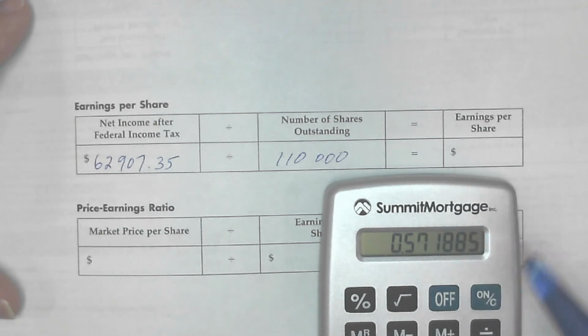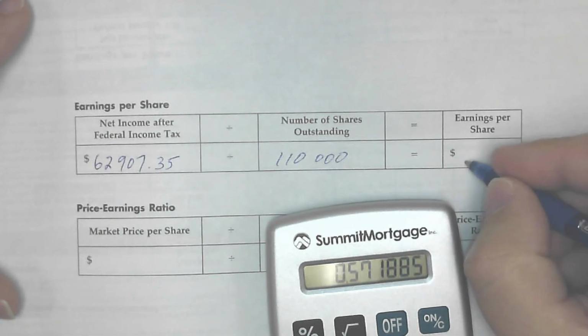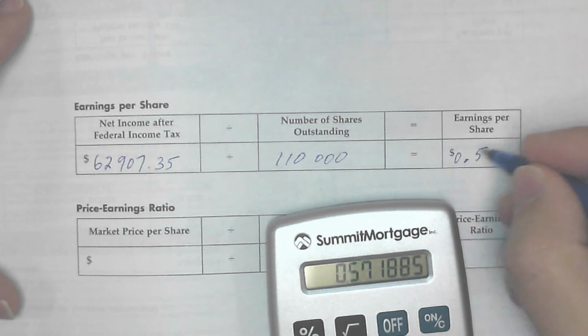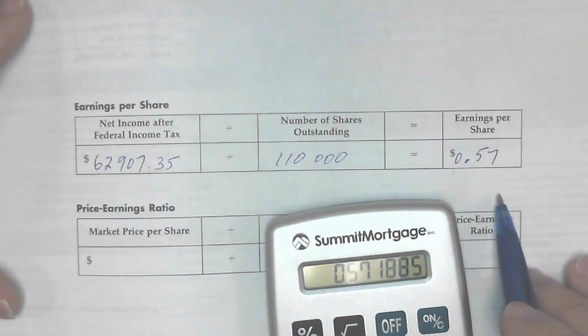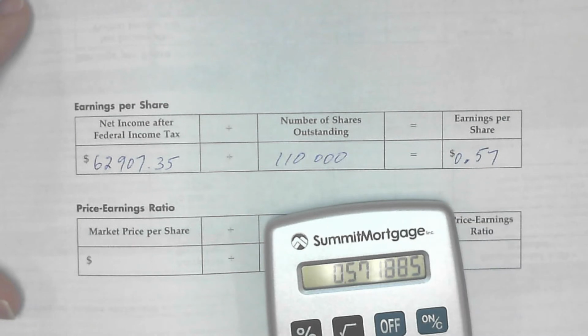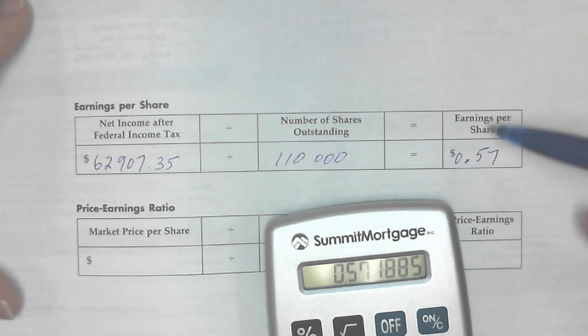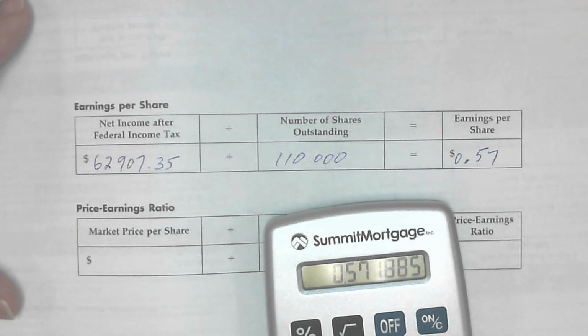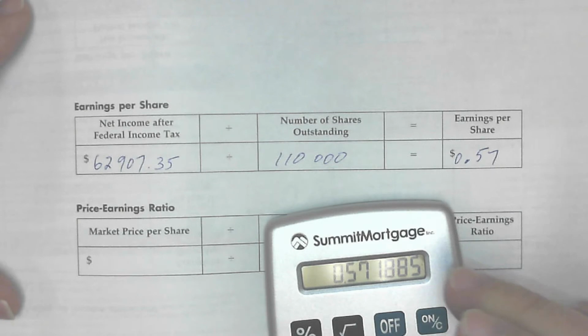So earnings per share is $0.57. So if they were going to pay a dividend and they were going to pay all of the earnings out per share, they'd pay 57 cents per share, if they were going to pay 100%.